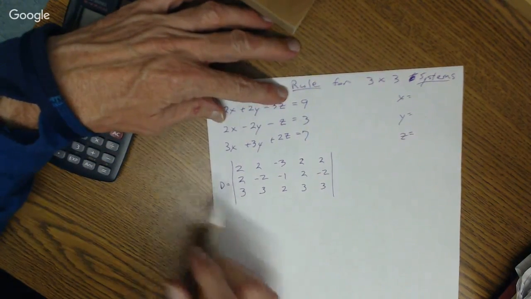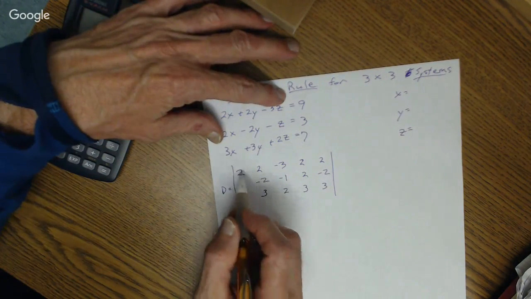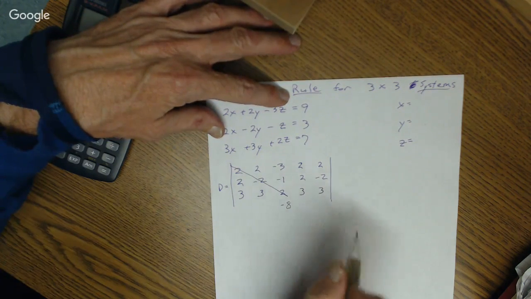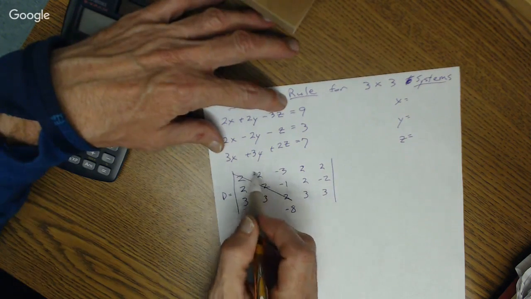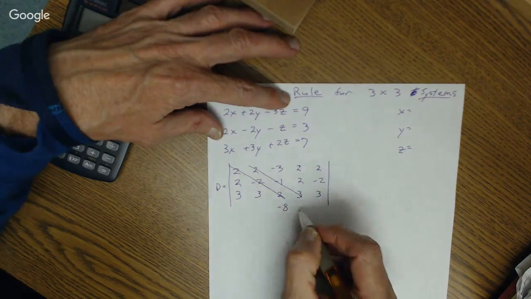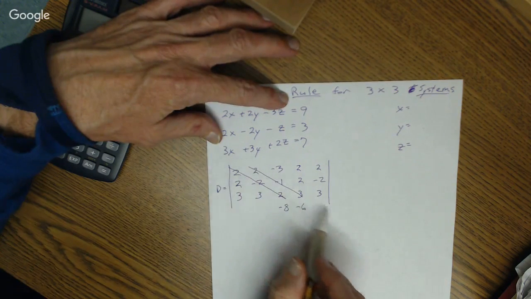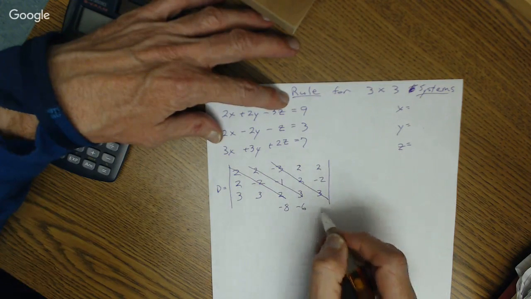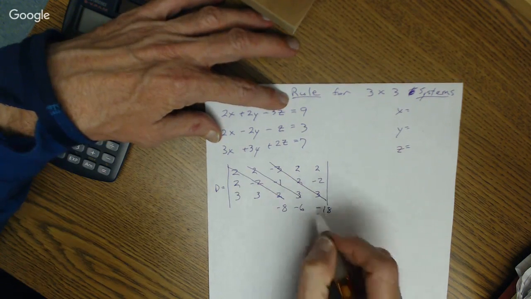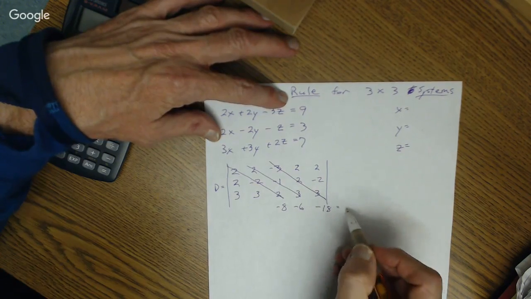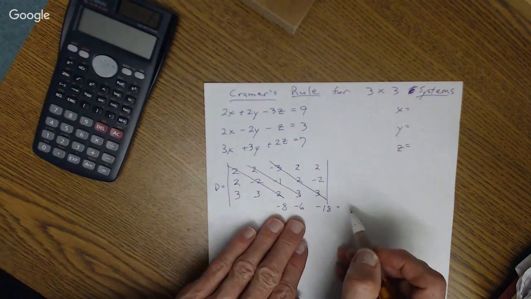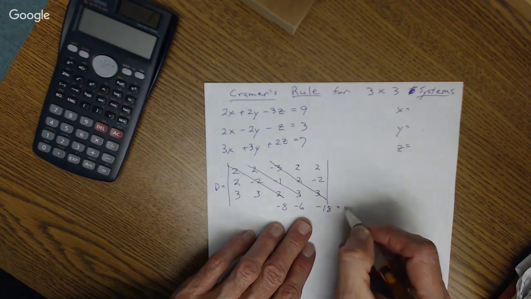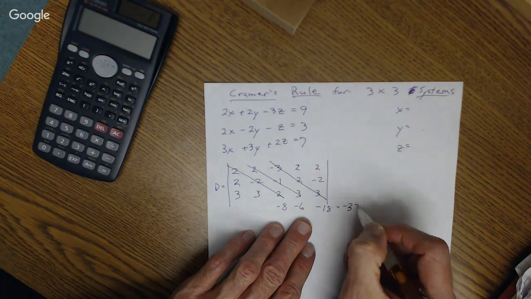Now we're going to do down diagonals minus up diagonals. So we multiply along the down diagonals. So that's going to be -8. Multiply along the next down diagonal. That's going to be 6. Multiply along the third down diagonal, and that is going to be -18. We add those numbers up and put it right here. So -8, 6, and -18 is -32, I think.